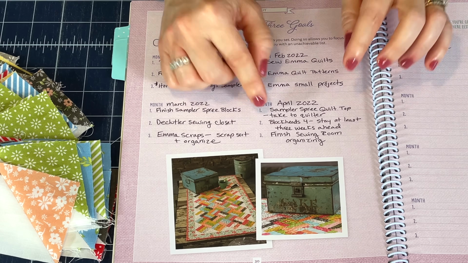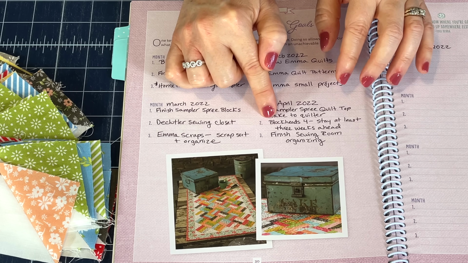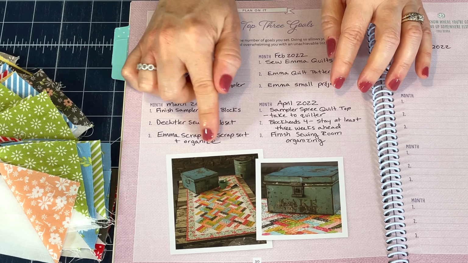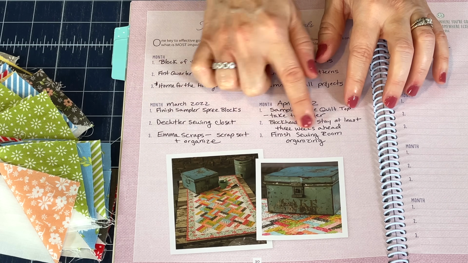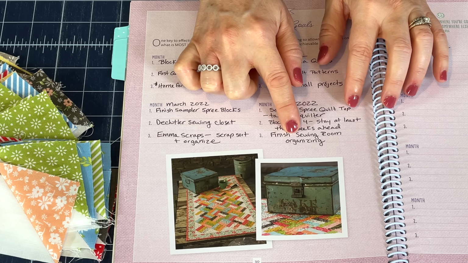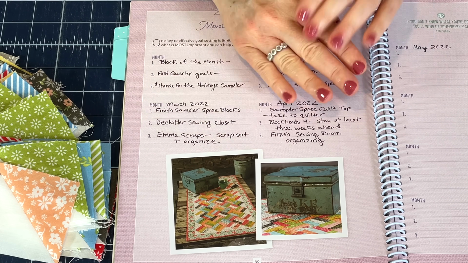So these are my April goals. Basically my April goal is to get 3 weeks ahead. That way, if I just make one block a week, I'll always be 3 weeks ahead. And then finally finish my sewing room organization. So really April is just, if I finish those things, I'm good.